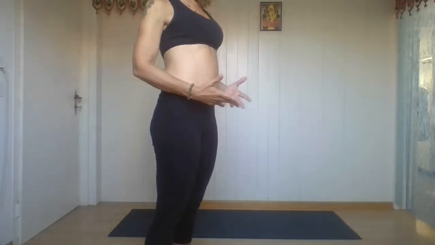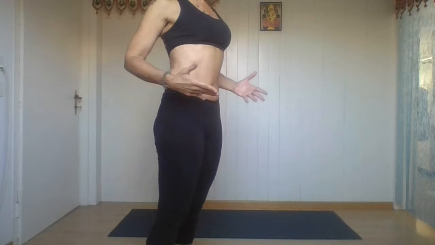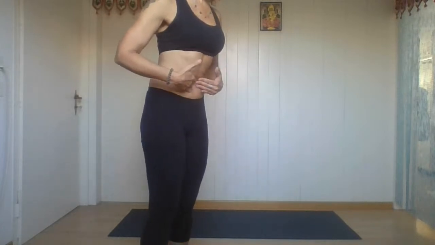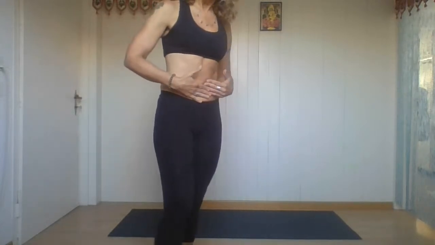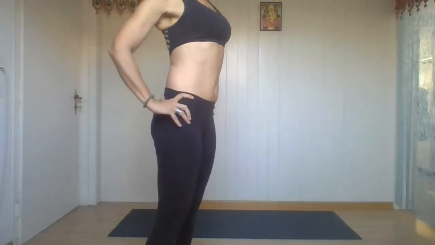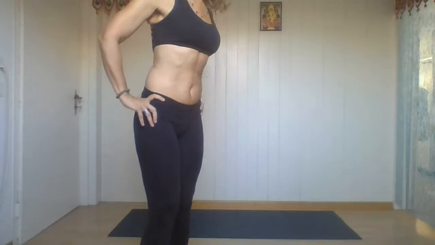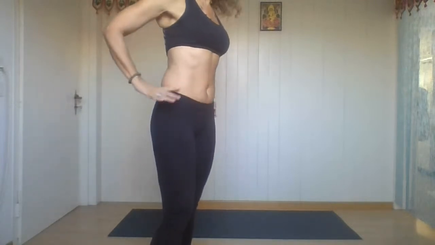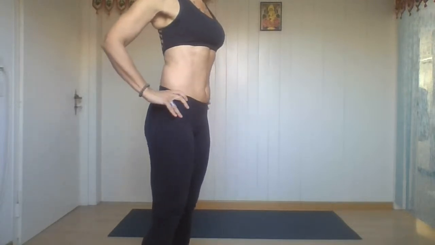So relax your belly, relax those muscles so you're able to breathe really in, expanding, and out. That's a gentle contraction. So when we do Bastrika, for example, inhalation, exhalation, both very strong, non-active.